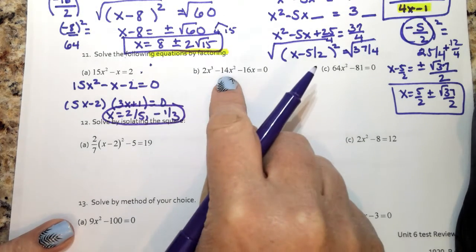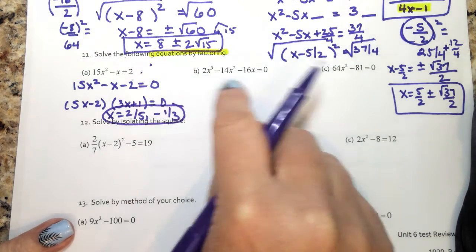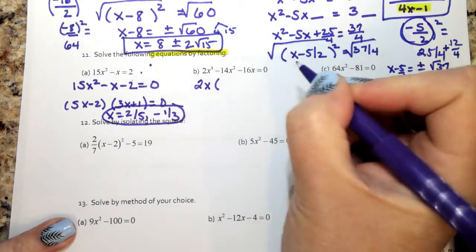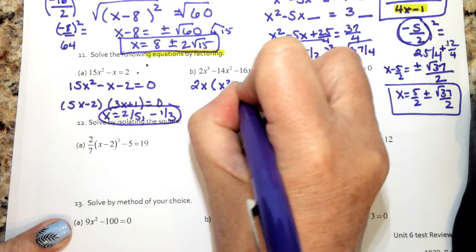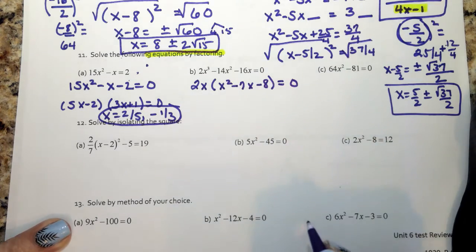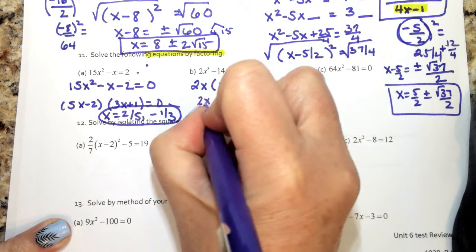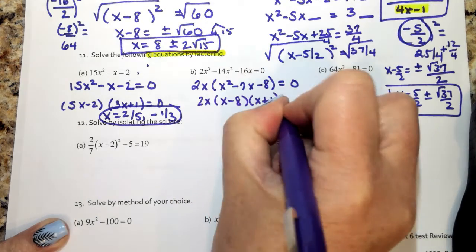Remember, the first thing you look for, again, we have a 0 on one side, but you always want to look for a GCF. Notice you can pull out a 2x out of every term on the left-hand side. So that's going to give me x squared minus 7x minus 8, and then the factors of -8 that add together give me -7. It's going to give me x minus 8 times x plus 1.